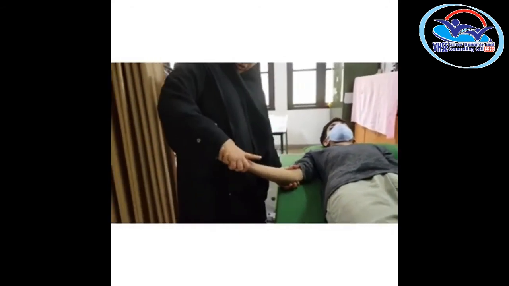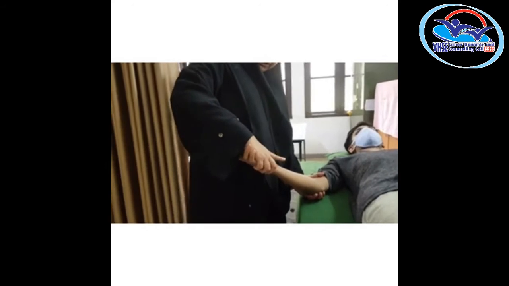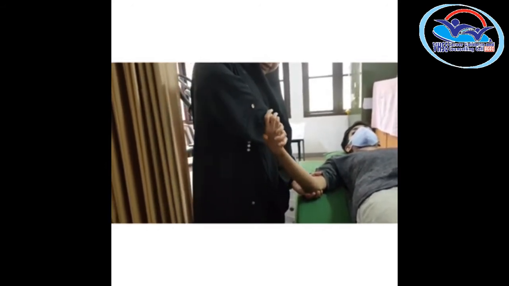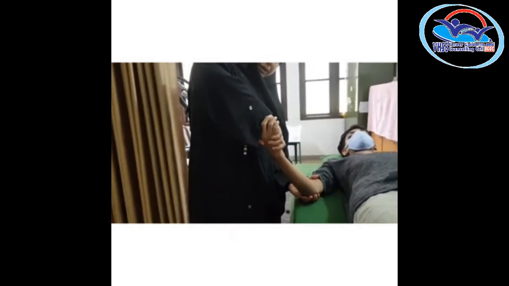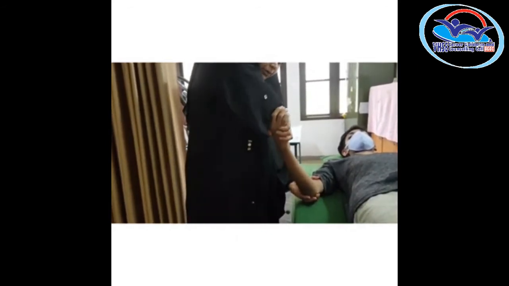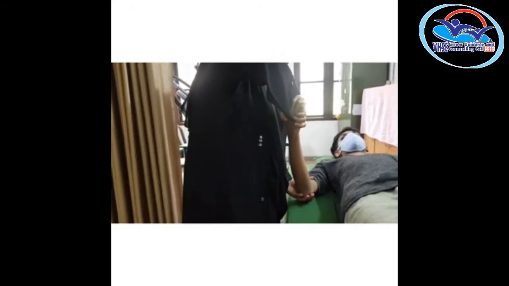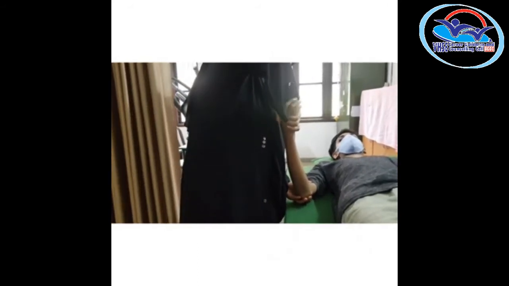Now we will do the pronation and supination. See, my index finger is on the forearm and thumb, and the other three fingers are holding the palm. Holding the elbow with my other hand and then just giving a traction and doing pronation and supination.